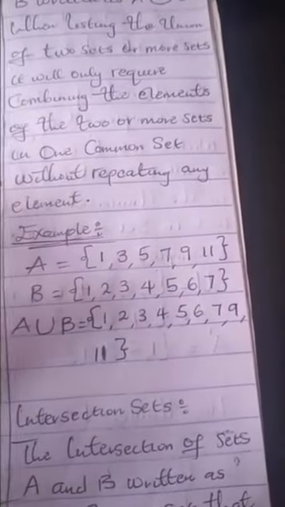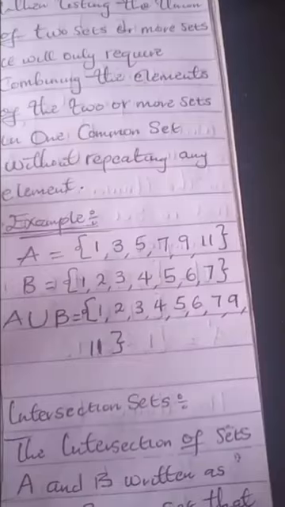So this is what a union set is, the combination of two or more sets. It's just the combination of two or more sets, nothing more.